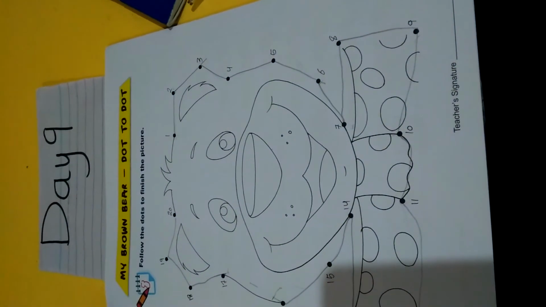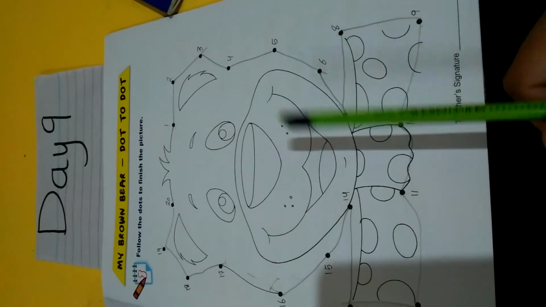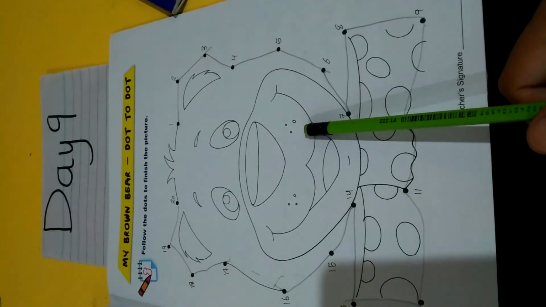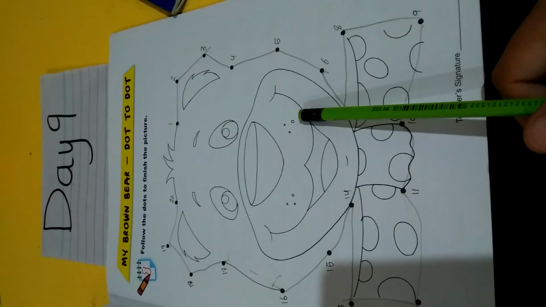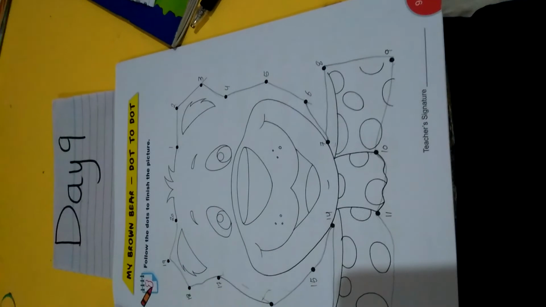Now your picture is done. Please color it. Color this picture. And your page number 9 is done now.